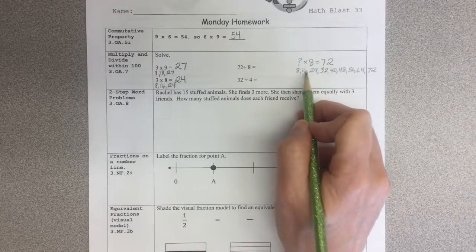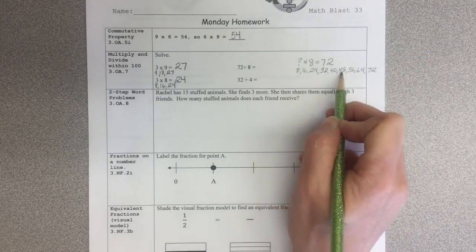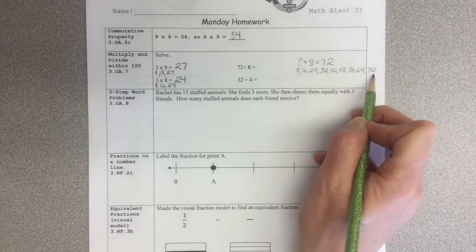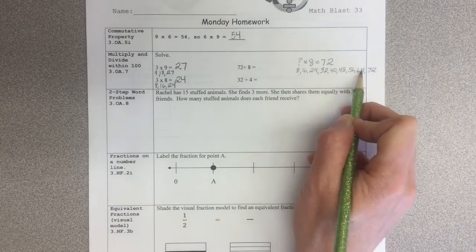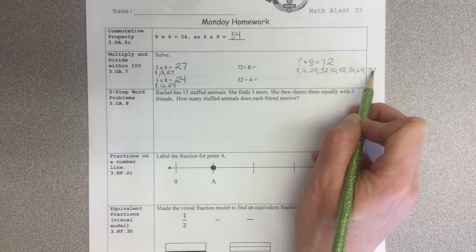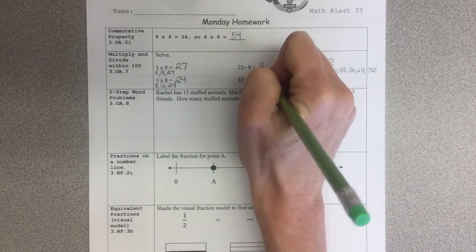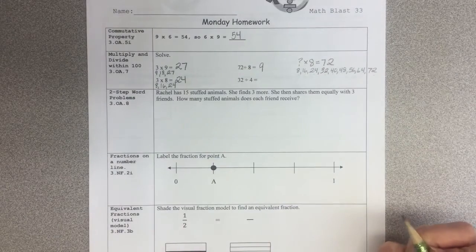Here I have 8, 16, 24, 32, 40, 48, 56, 64, 72. 1, 2, 3, 4, 5, 6, 7, 8, 9 groups of 8 is 72. So 72 divided by 8 is 9.